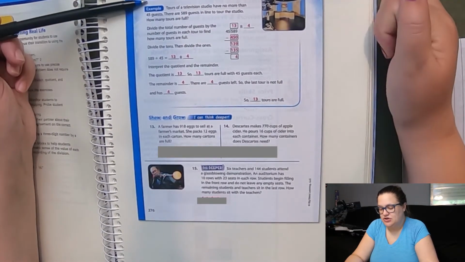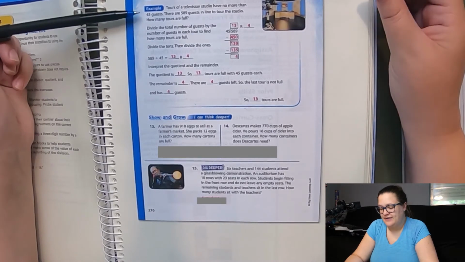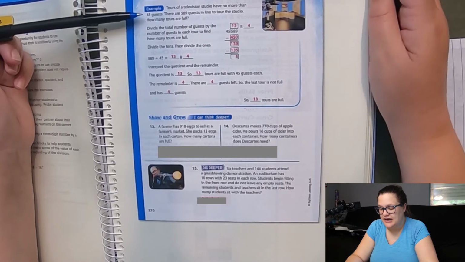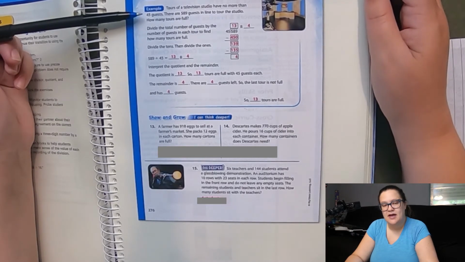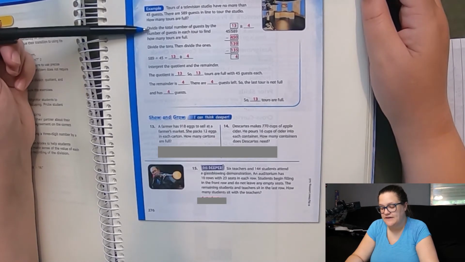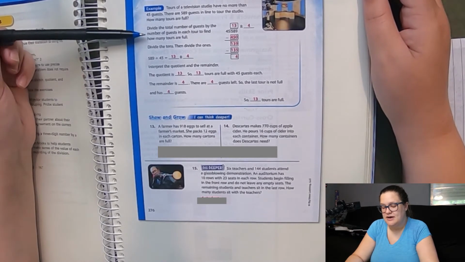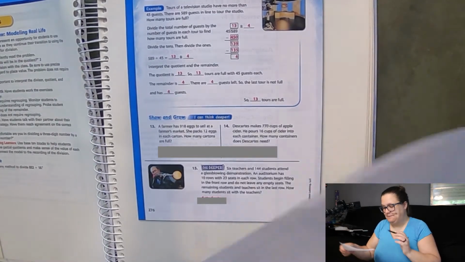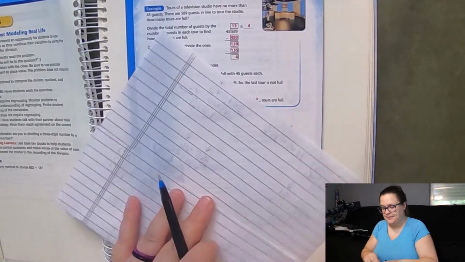Tours of a television studio have no more than 45 guests. There are 589 guests in line to tour the studio. How many tours are full? All right, so we're going to divide the total number of guests by the number of guests that are allowed in each tour. So let's do that.